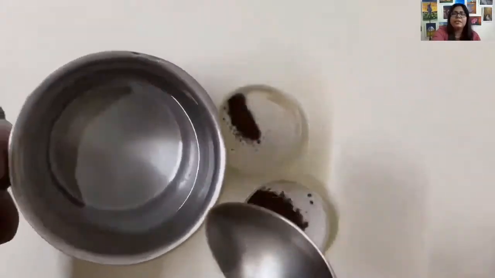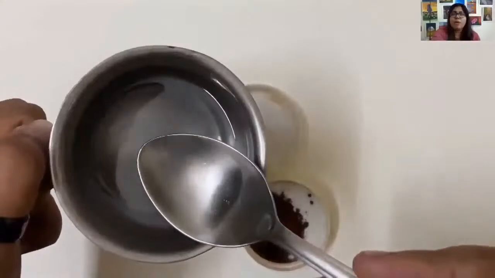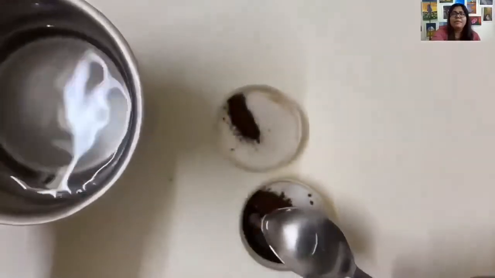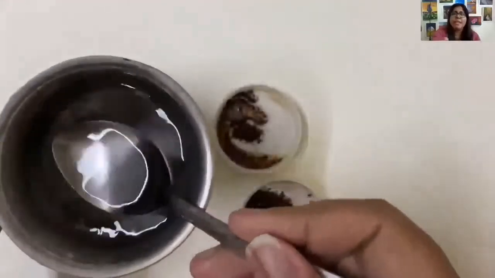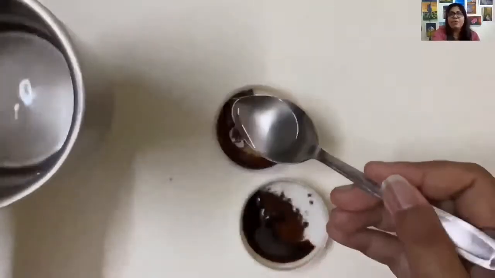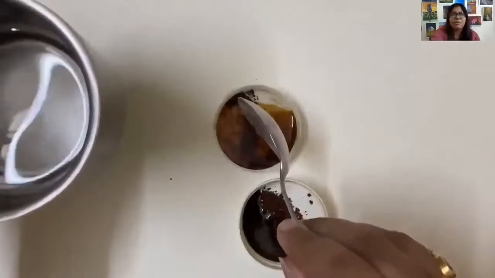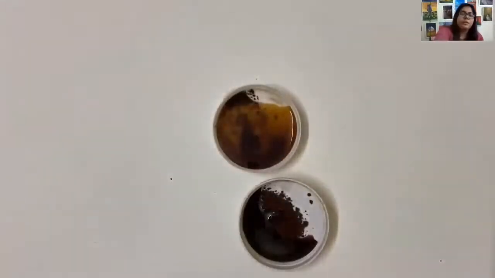And see, the one where coffee is more, I will be putting very less water. And the one where coffee is less, I will be putting more amount of water. Just the opposite. Wherever you've put more coffee, put less water.